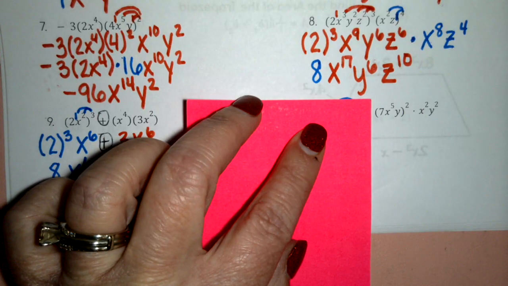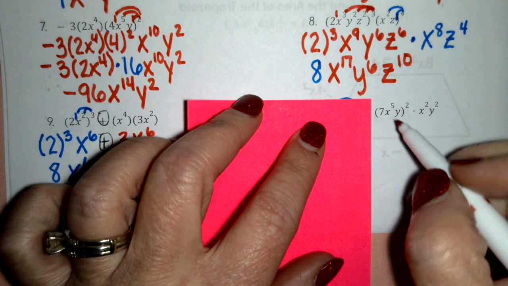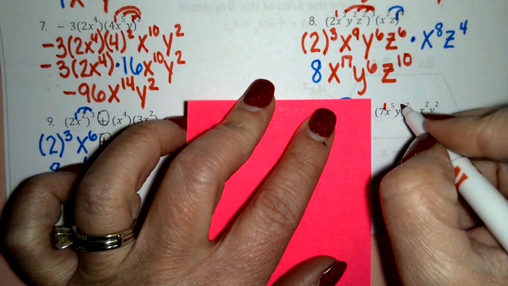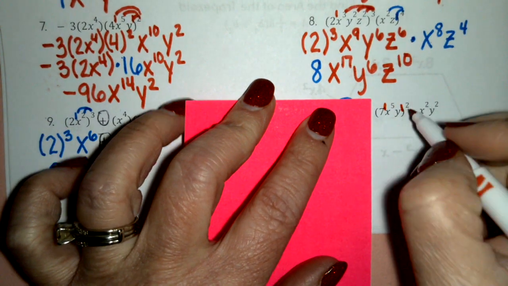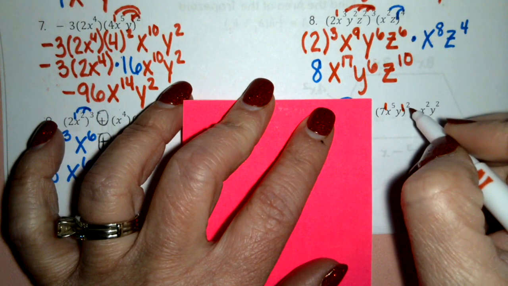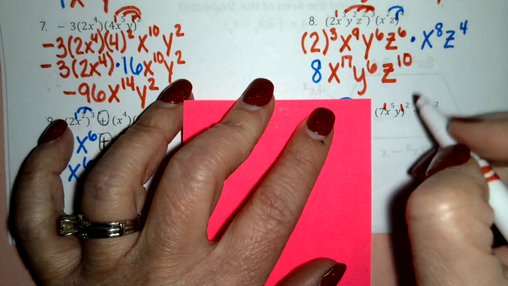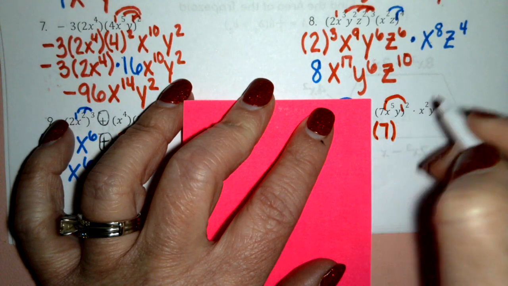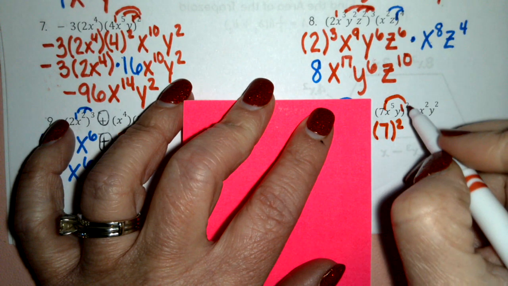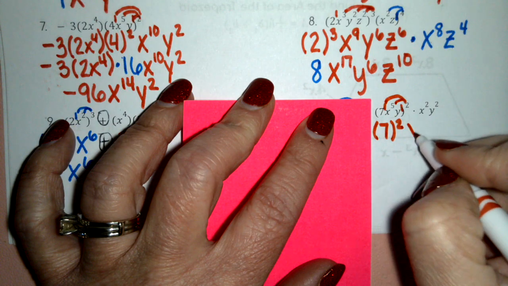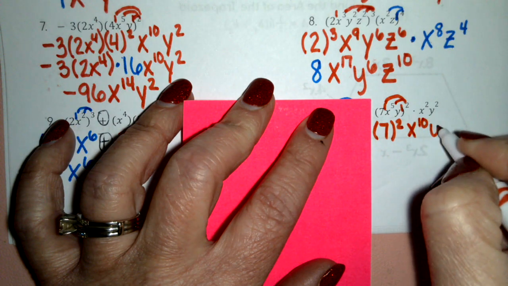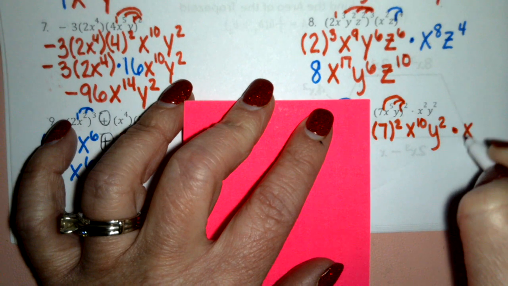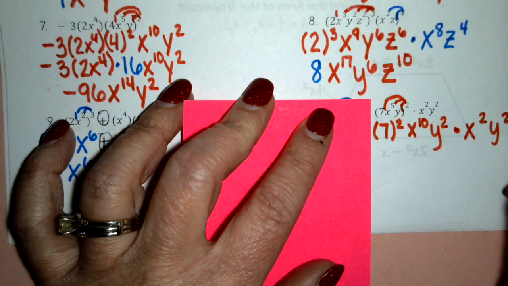I'll call this my red side. Now, this 7 has an understood 1, the y has an understood 1, and the 2 is outside the parentheses. So that's when you know to distribute. So we have a 7 inside. 2 times 1 is 2. 5 times 2 is 10. 2 times 1 is 2. And then times x squared, y squared.